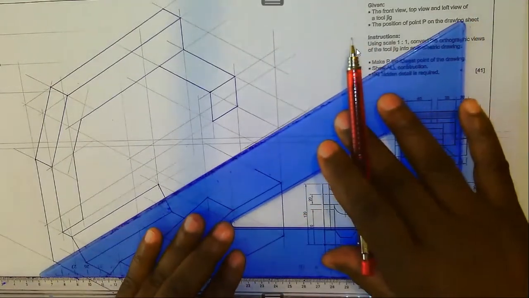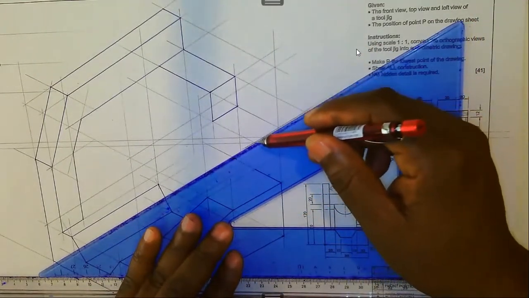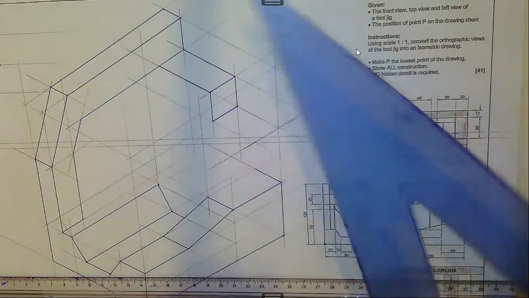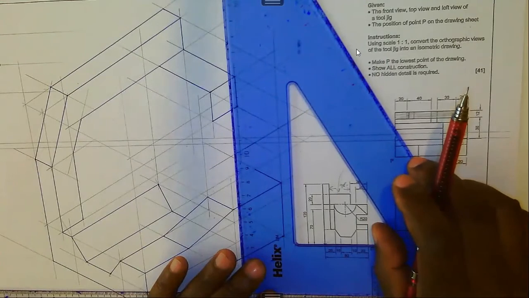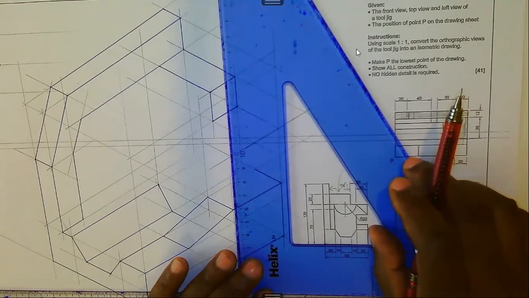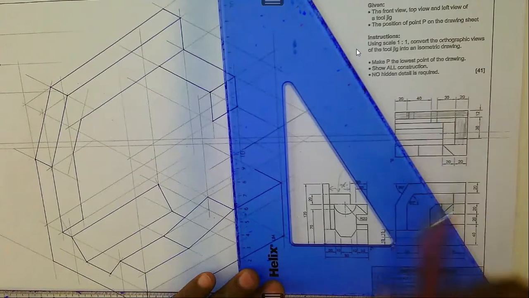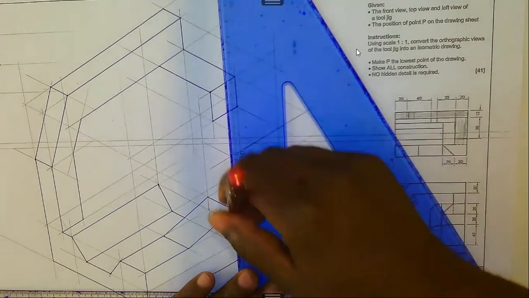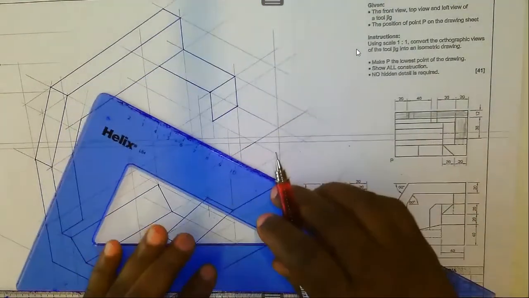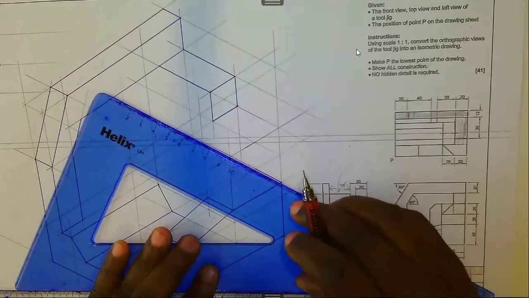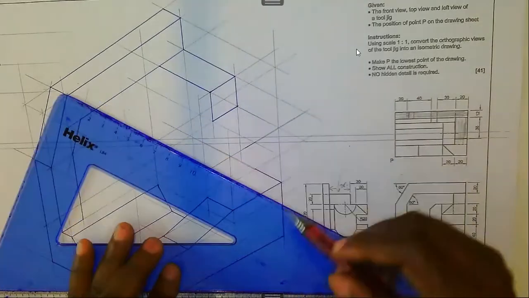So if we extend this like this, it should come in contact with this, okay, but we are missing just slightly. There you go.